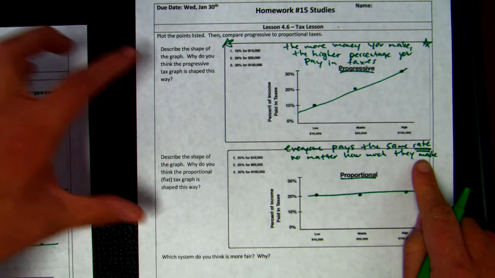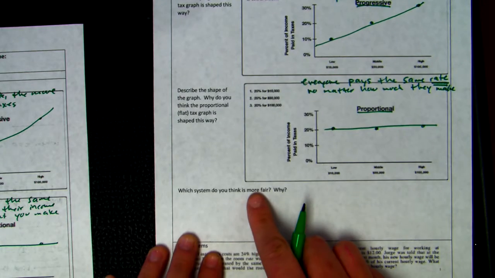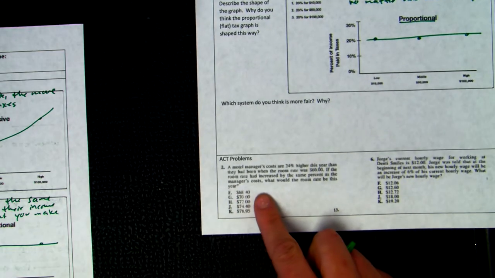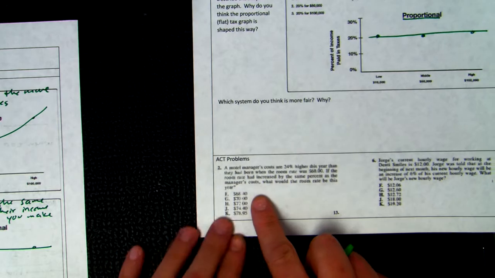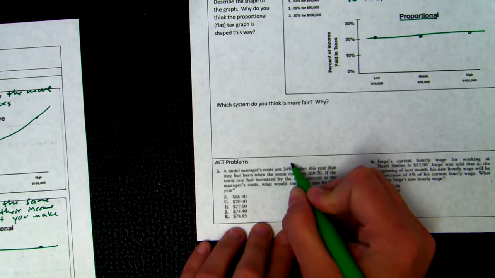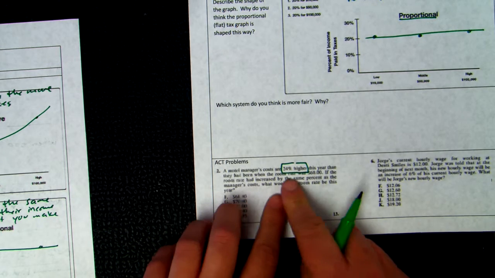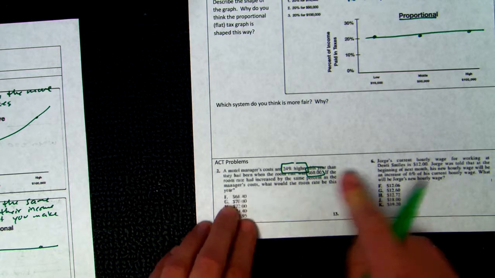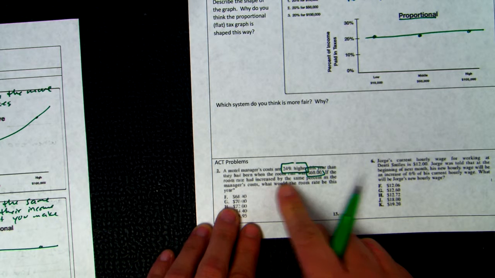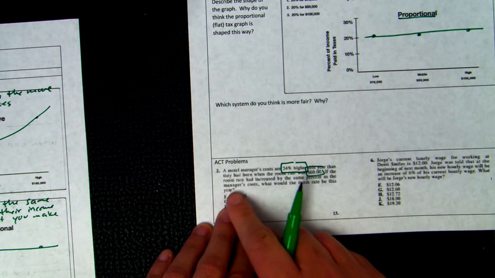Okay, I'm going to let you fill in the shape of the graph and then which system you think is more fair and why. I'm going to hop down to this problem here, which is our percentage of total ACT problems. So this one says a motel manager's costs are 24% higher this year than they had been when the room was $60. If the room's rate had increased by the same percent as the manager's cost, what would the room rate be this year?